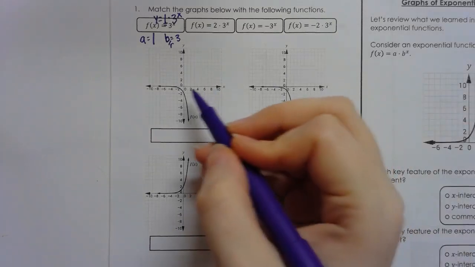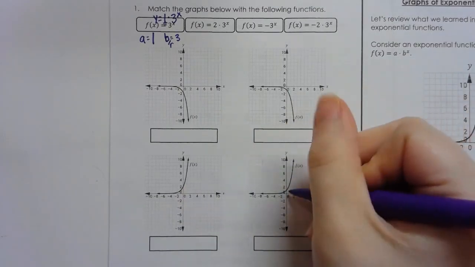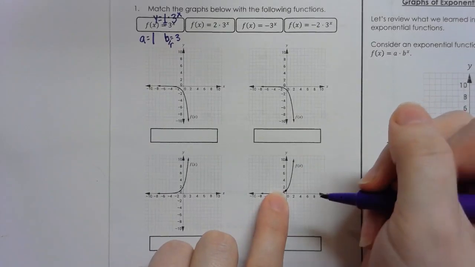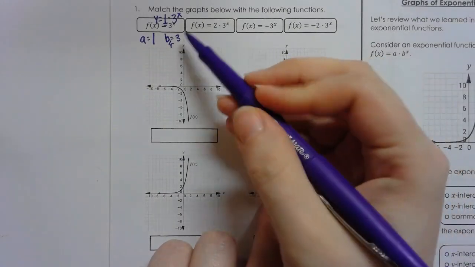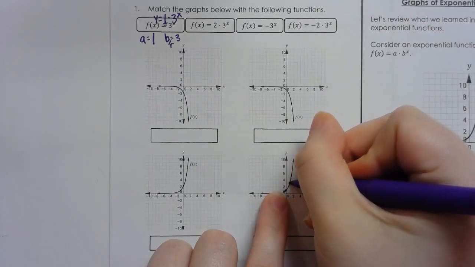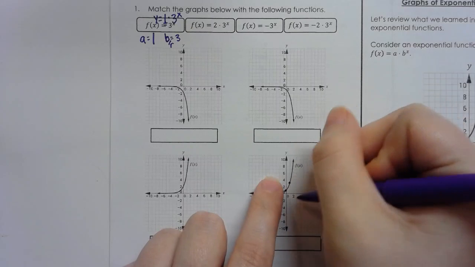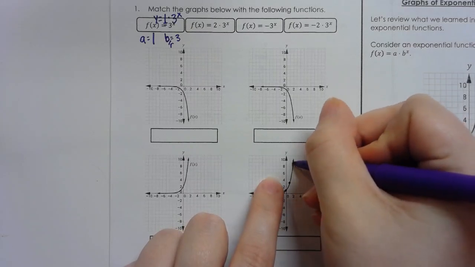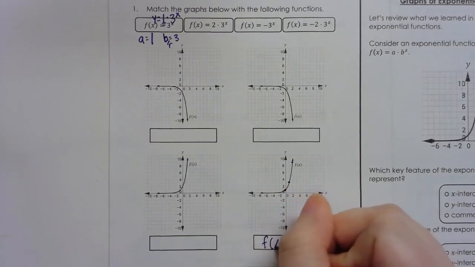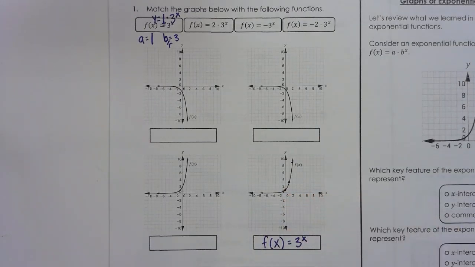So let's check these. That's at -2. That's at -1. It's at +2. This is at 1. Let's check to be sure. So from here, that 1 should be multiplied by 3, so at 1, it should be at 3. And then that 3 should be multiplied by 3, so at 2, it should be at 9. This one is correct. So it's f of x equals 3 to the x.